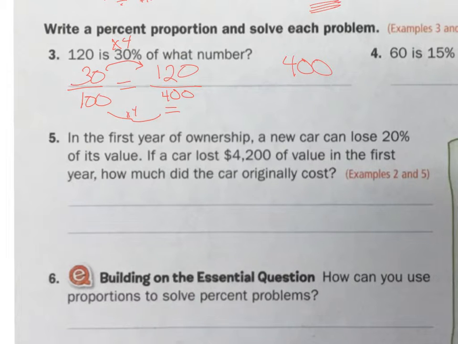It's not this fraction, it's just that we're setting this up as a proportion. This 30 is to 120, just like 100 is to 400. Okay? And let's check it. Let's see if this is actually right. If I think it's 400, I should say 30% times 400 should get me 120. All right? Now, I'm going to change this percent to a decimal. I go 1, 2, so it's 0.3 times 400 equals 120.